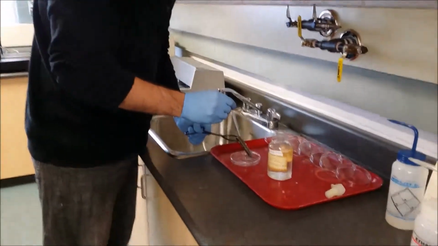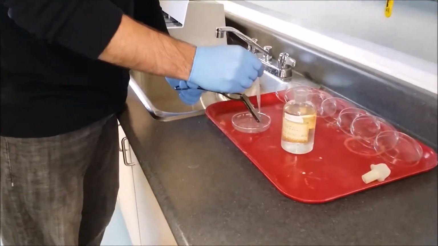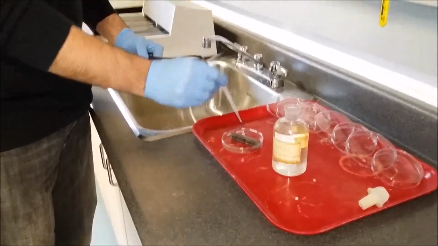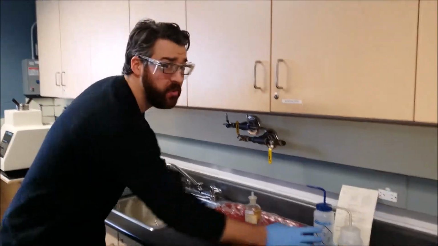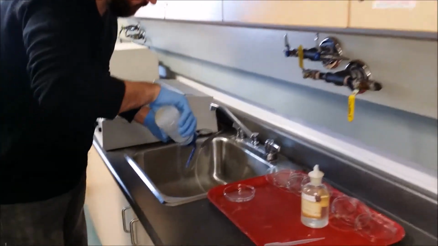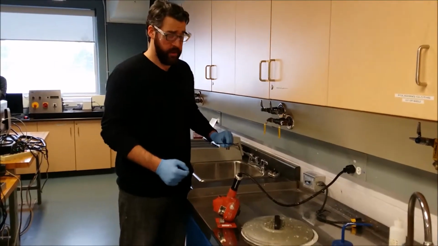Using a petri dish to catch any excess, just put it on there and drop it in. After 45 seconds, we want to use distilled water again. Give it a rinse. We need to dry this and then go to the microscope.